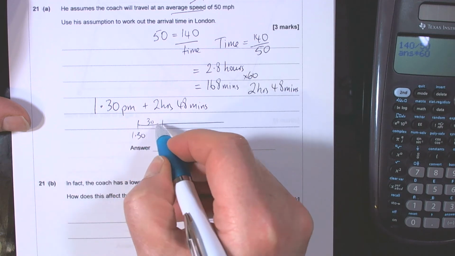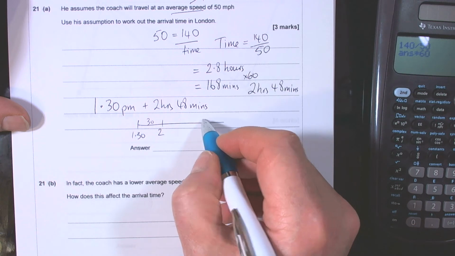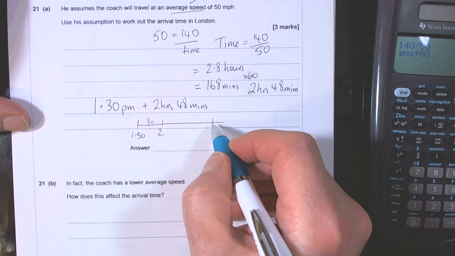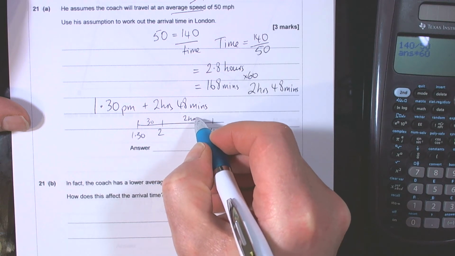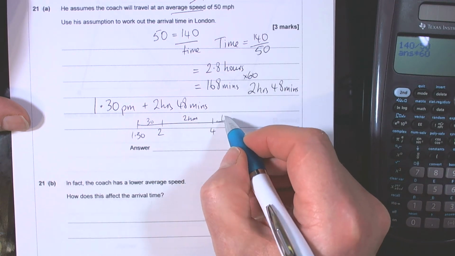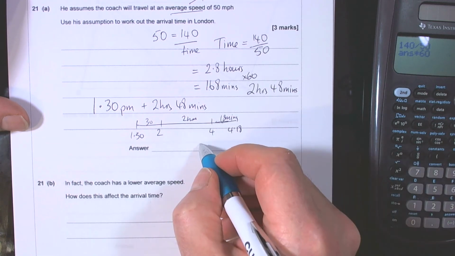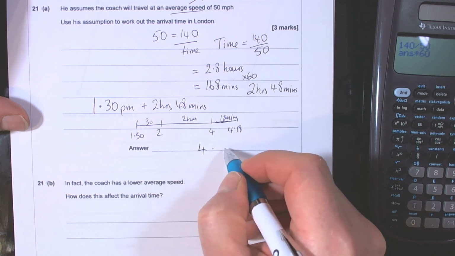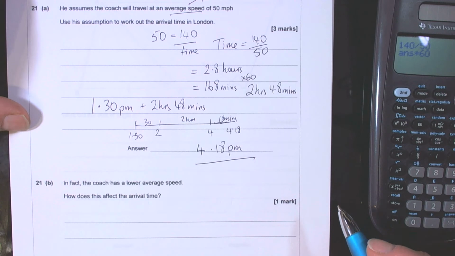Well, if we do the timeline, 1:30, 2 o'clock, that's 30 mins, and 2 hours 30 would be another 2 hours, so that's 4, so that's 2 hours, and that leaves us with 18 minutes, so that's going to be 4:18 PM. Okay, so the answer to that question then will be 4:18 PM. Alright.